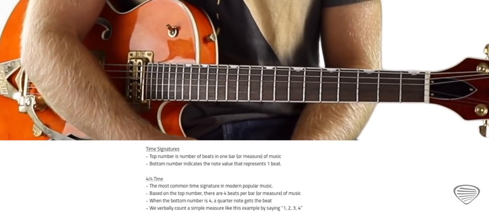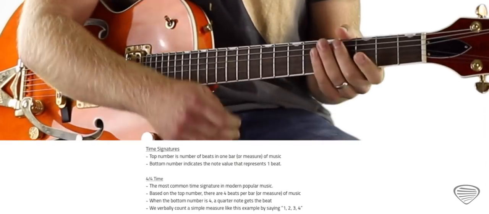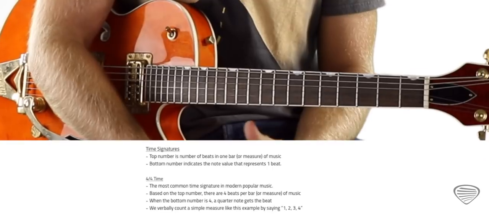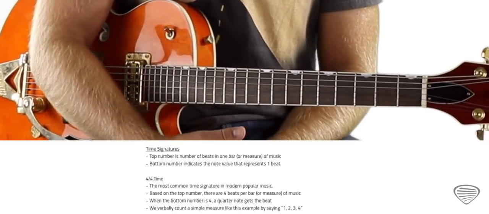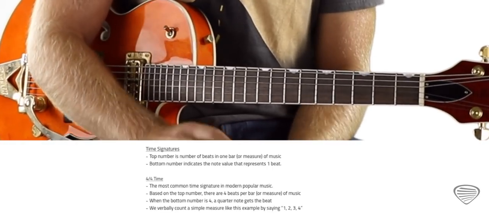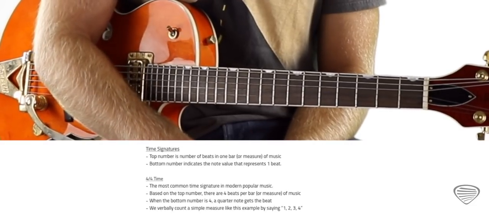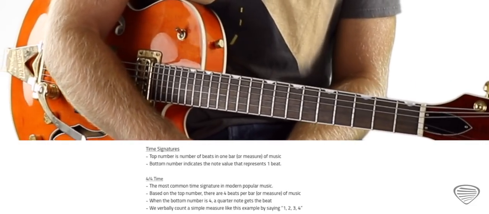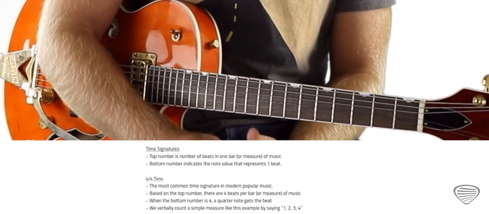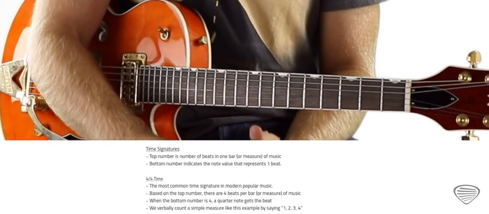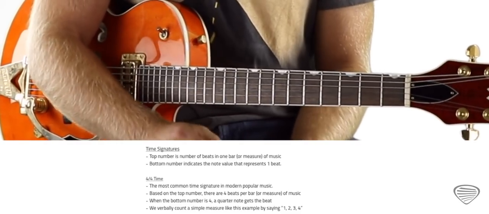And we're going to start by even explaining what the 4 and the 4 mean. Time signatures in general, this applies to all of them. The top number of a time signature equals how many beats there are per one bar or measure of music. A bar and a measure are the exact same thing, right?